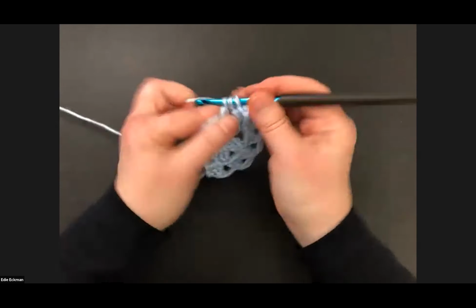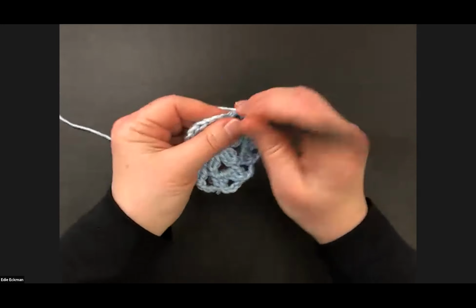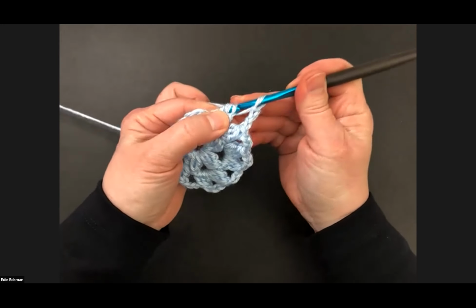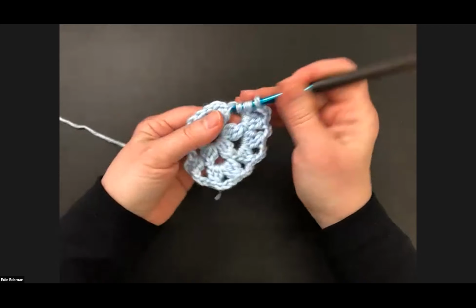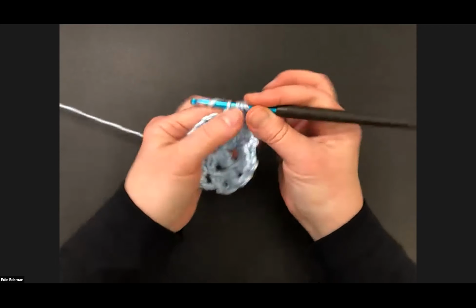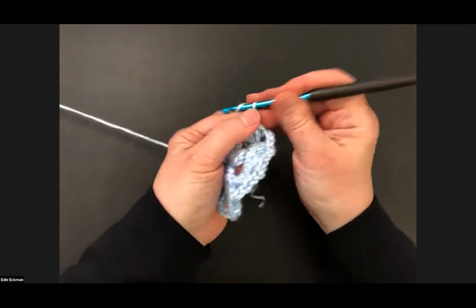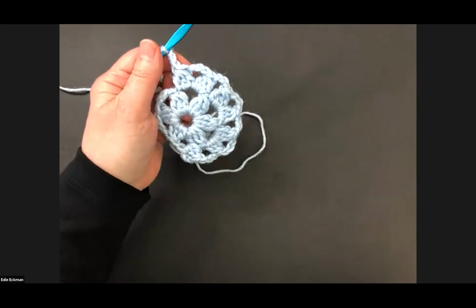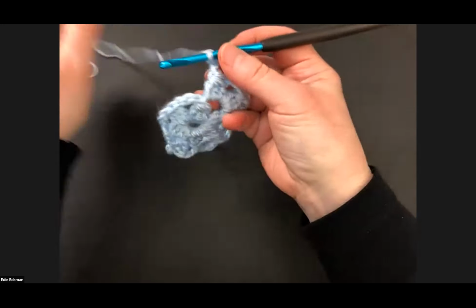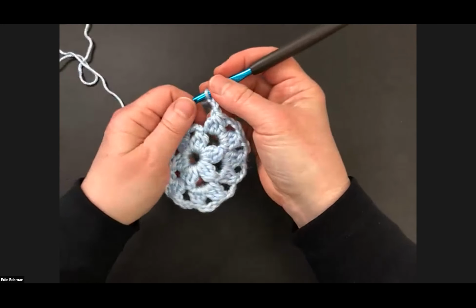Edie, if we have a question in the chat here. Mm-hmm. So some folks are just having a bit of a tough time identifying when you should be stitching into the chain, when you should be stitching into the space. How do you figure that out based on the diagram?